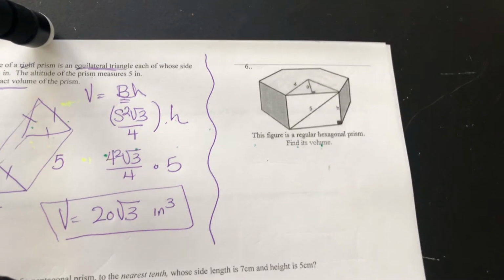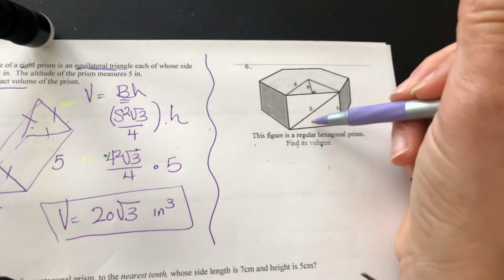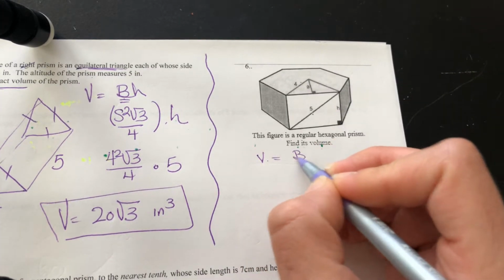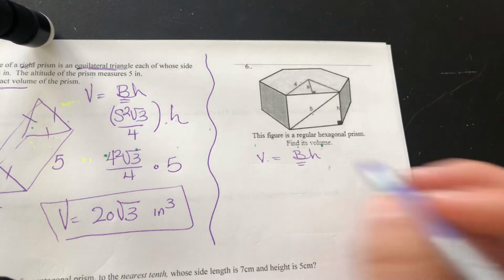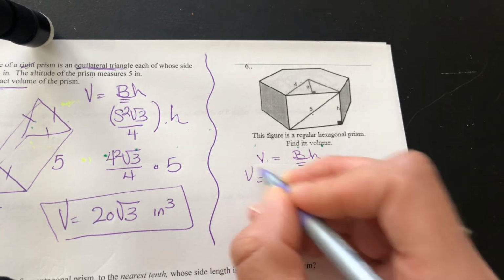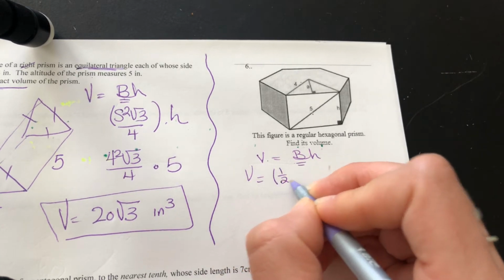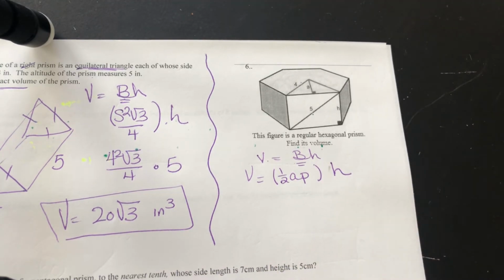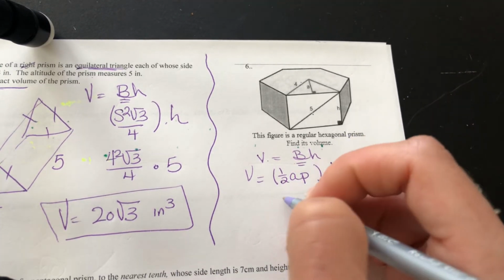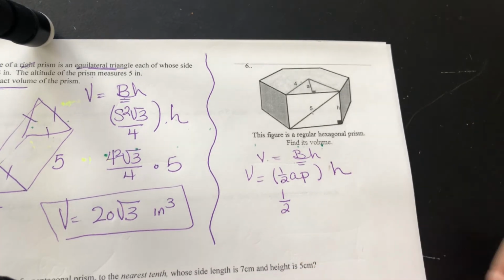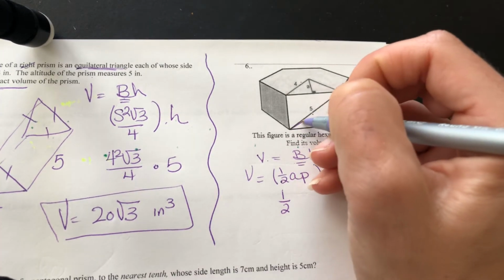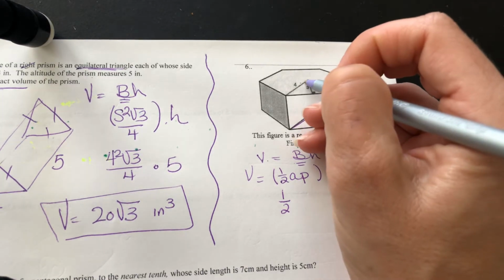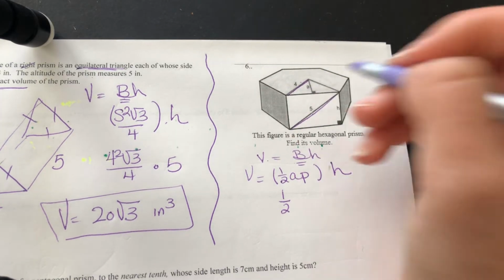Okay, so let's go on to this one. We have 5 here, 4 there. Okay, you want the volume. So if you want, we can still do this just to get in the habit, because it's new. But I want you right away to replace it. It's 1/2 apothem perimeter times the height. All right, so here we go. We have 1/2. All right, we have to figure out our pieces of information. If this is 5, we have to think. If this is 4.